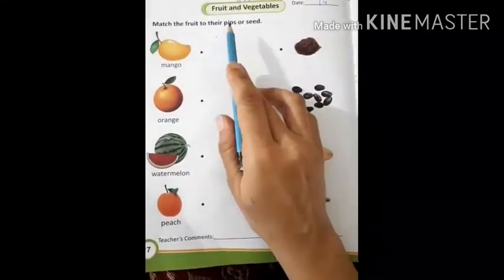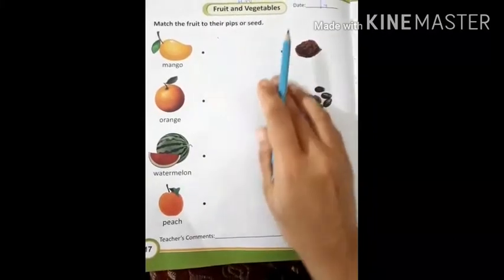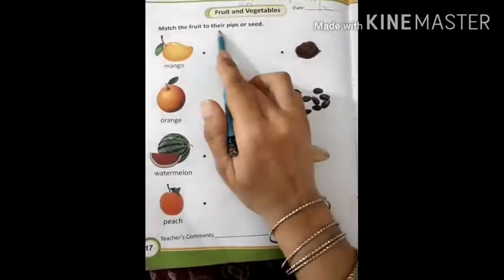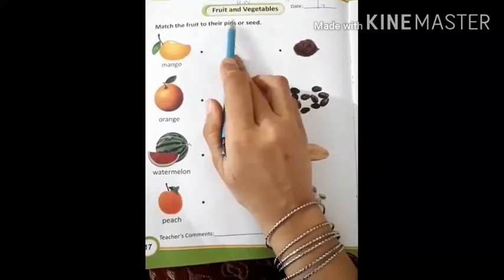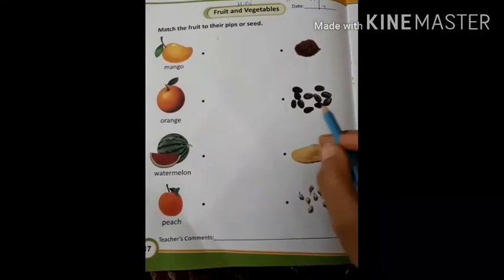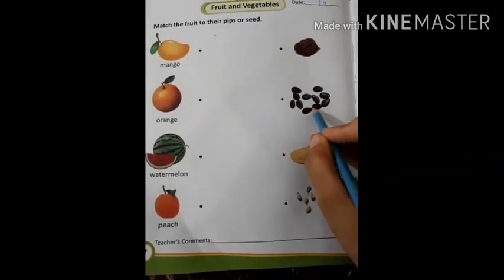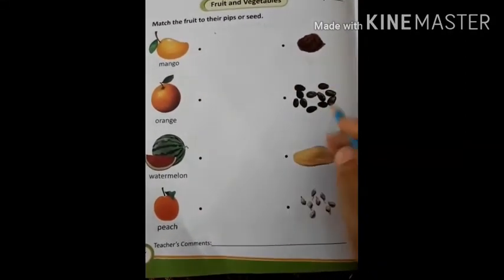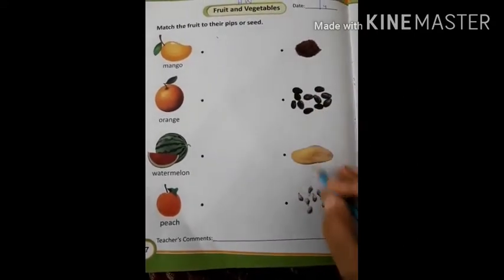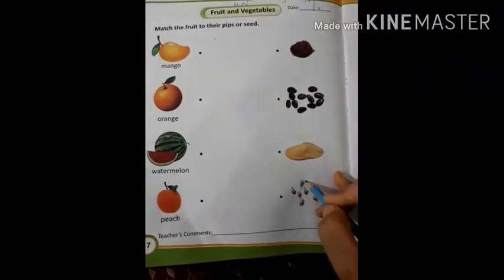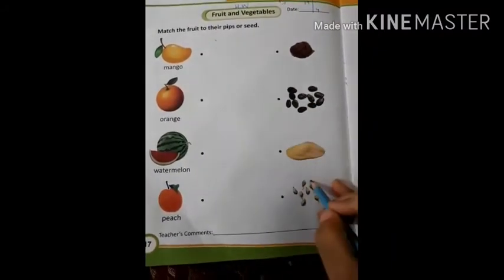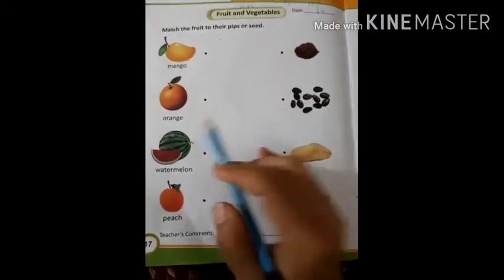And pips are also a type of seed. As you can see here we have some seeds, and pips are also a type of seed. But we can say pips are small seeds. Here we have two normal seeds, and here we have some small seeds. So these small seeds are called pips.